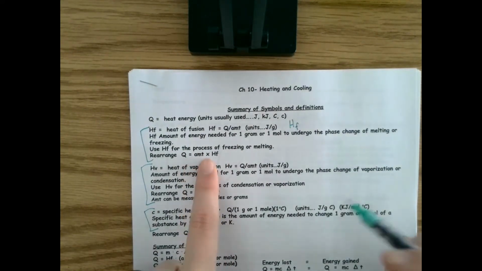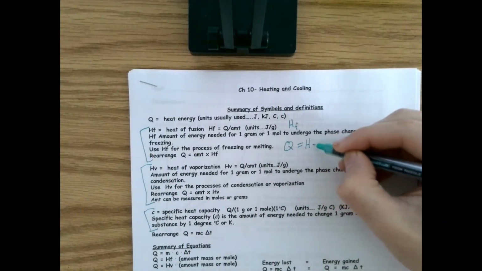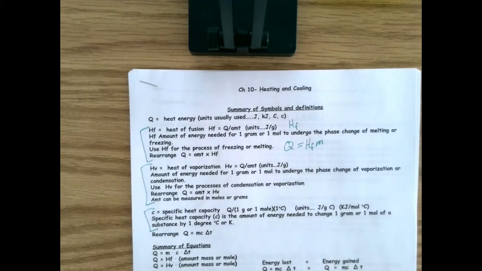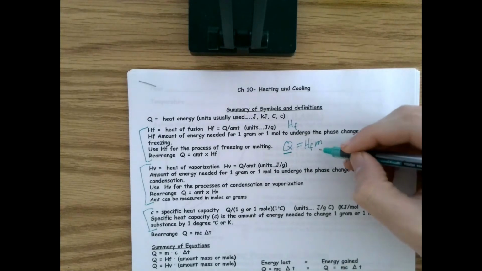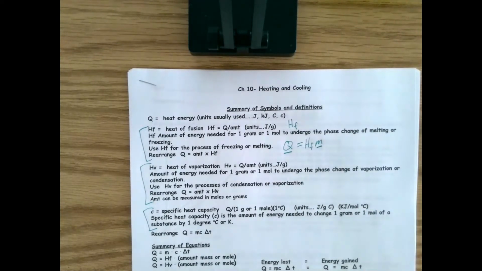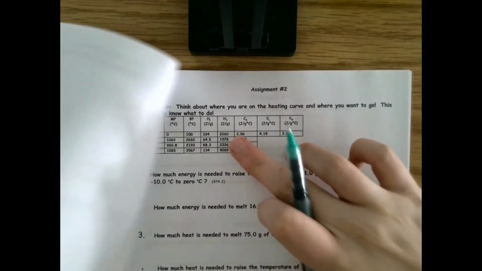We have a formula: Q equals amount times HF. You'll also see it written Q equals HF times M, where M stands for mass. We can use this to calculate the amount of energy required to melt a certain mass of a substance. I could use this to figure out how much energy is required to melt 15 grams of ice, and to do that I would need the constant from the table in the notes.